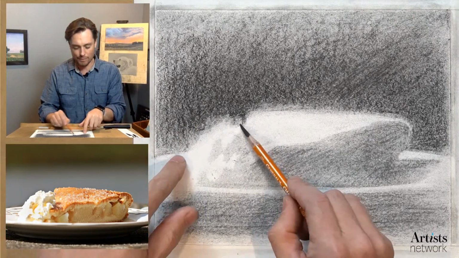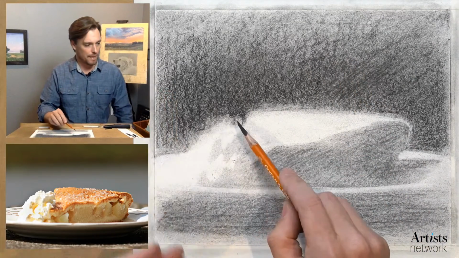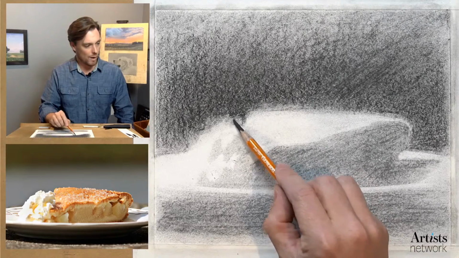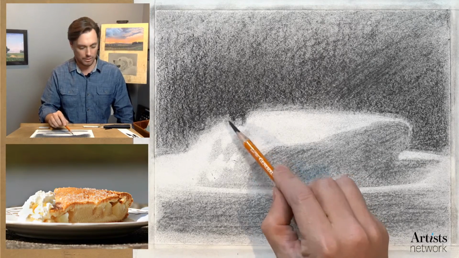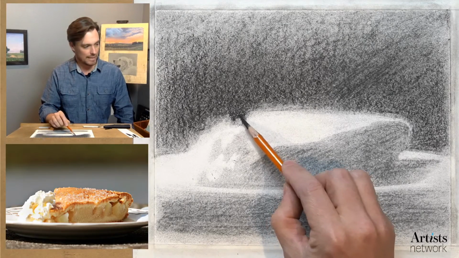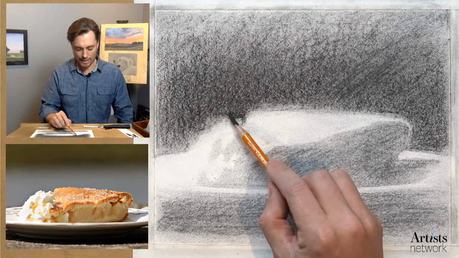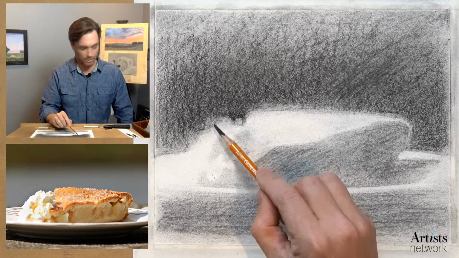So I need to keep in mind the entirety of that path. And so in a way, I'm just jumping around, but it's an intentional choice so that I keep these finer details in check, and I keep the scale correct as I go.